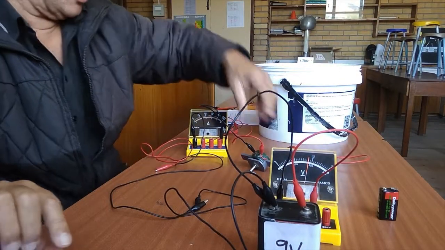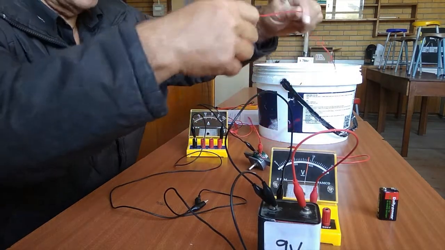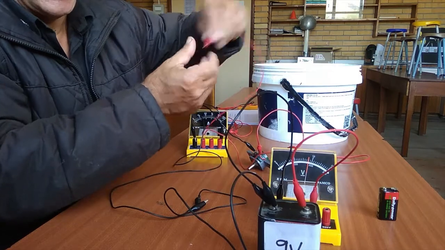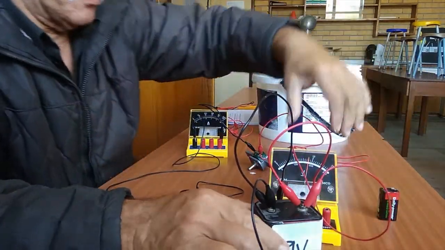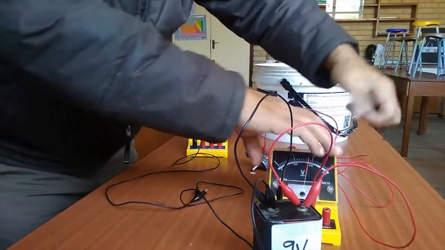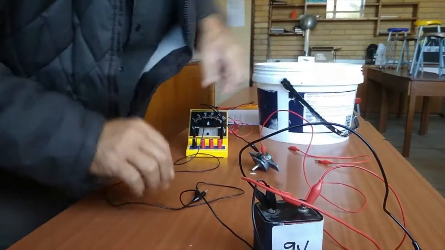So from here, our positive wire goes to the positive side of the battery. So let's just try and organize this so that you can see it.